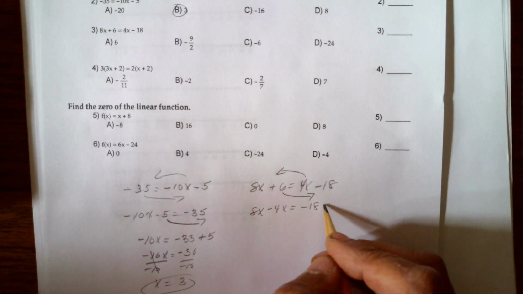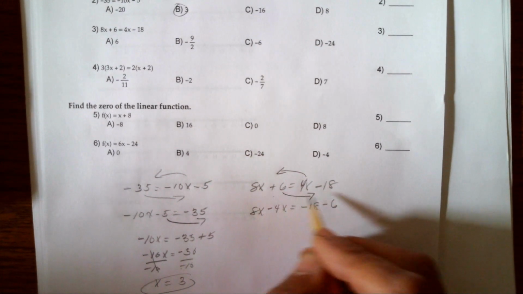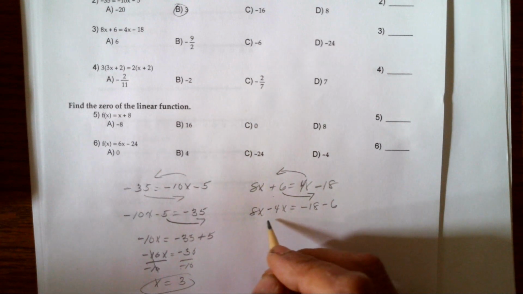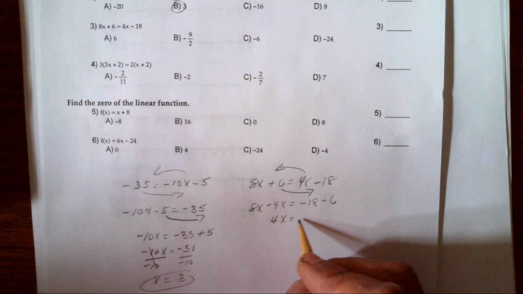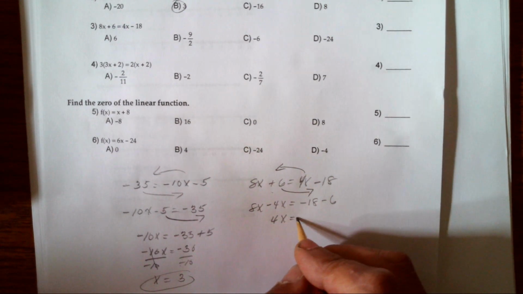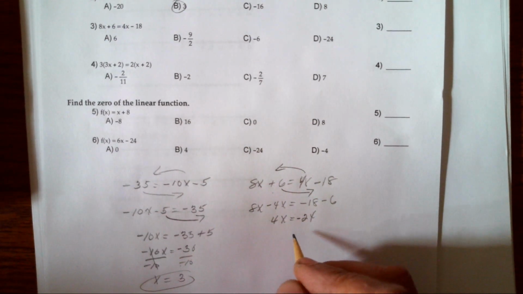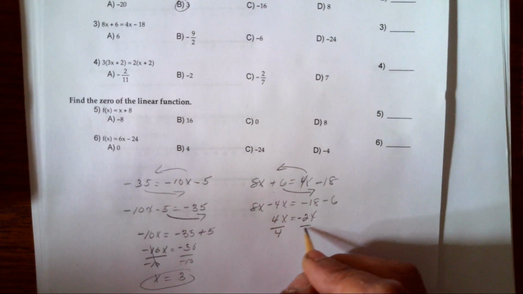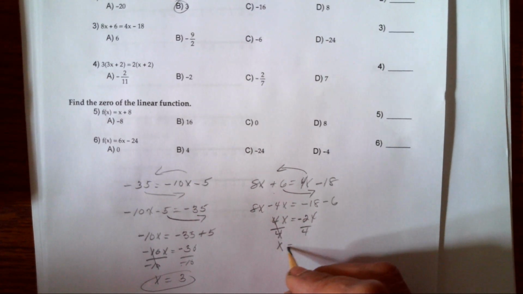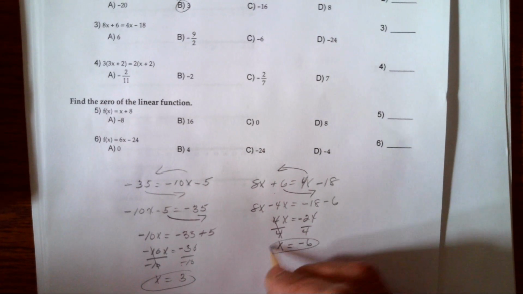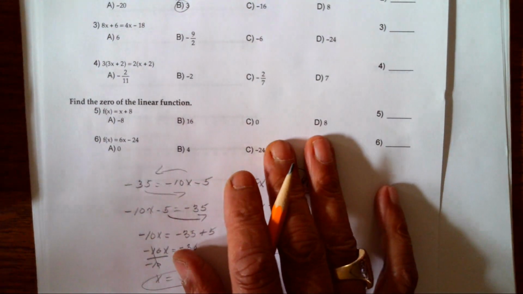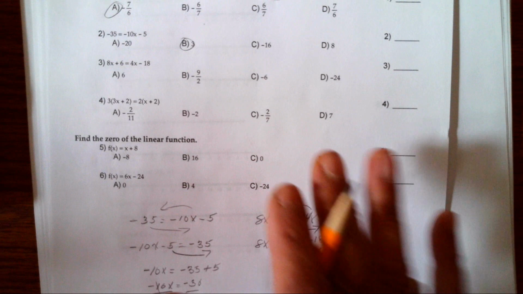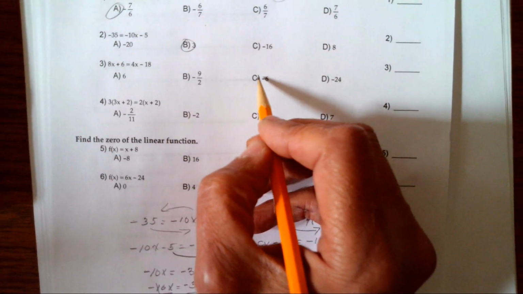The positive 6 goes over as a negative. I'm subtracting 6 here and subtracting 6 there. 8x minus 4x is 4x. Negative 18 combined with the negative 6 is a negative 24. And your last step here is to divide both sides by 4. Signs are unlike, so the quotient is negative. 24 divided by 4 is a negative 6. Number 3, letter C, negative 6.